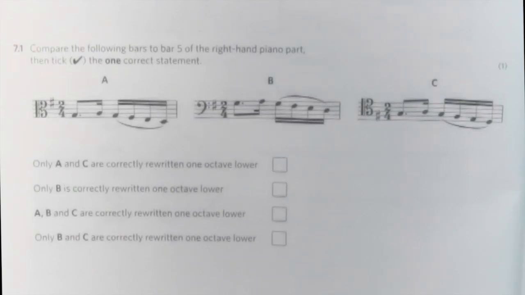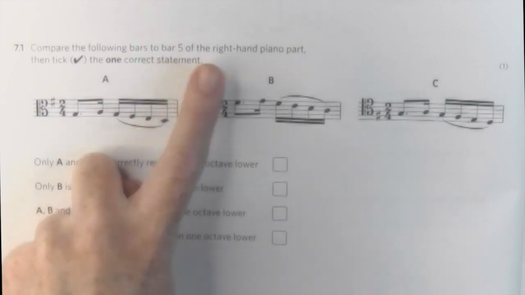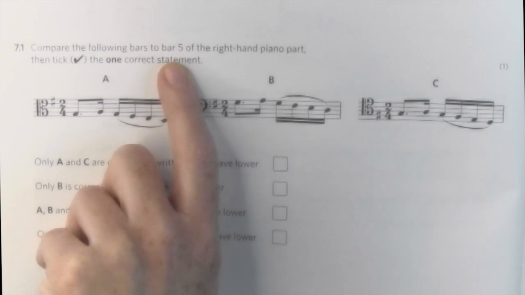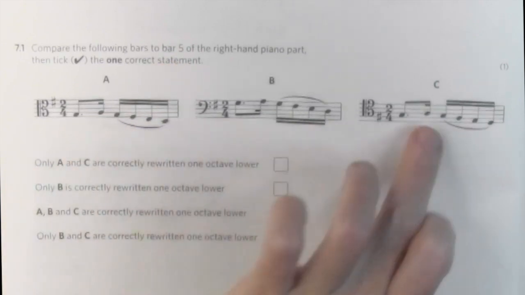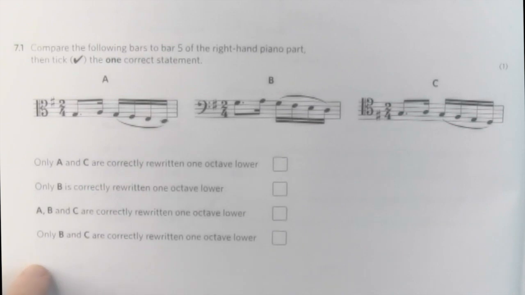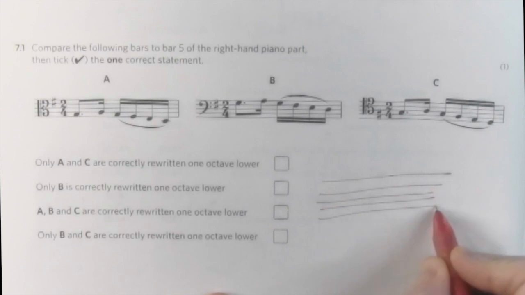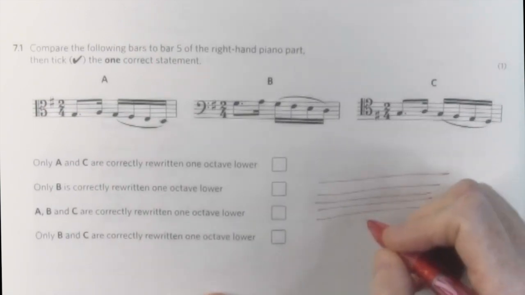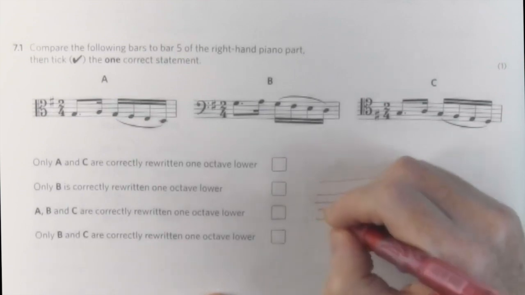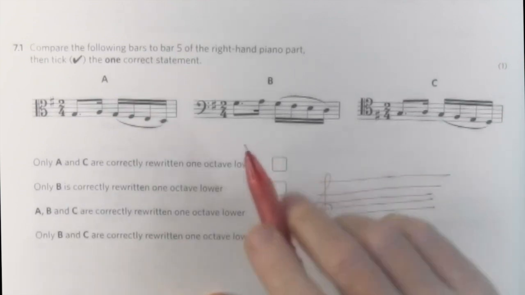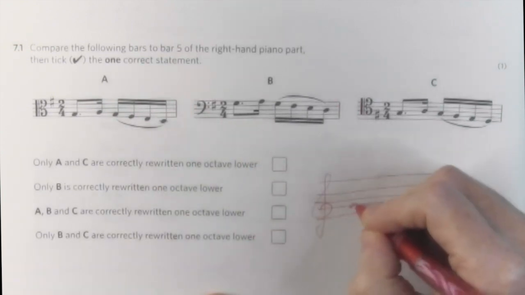Okay, I think it's time for music in context, shall we? In this section, we need to observe a piece of music and answer a series of questions. The first one asks us to compare, in particular, the right-hand piano part in bar 5 with these bars and find the only right statement. So I'll reproduce it here as ever. This is a piece for piano, so I am going to write the treble clef and bar 5 is sol.